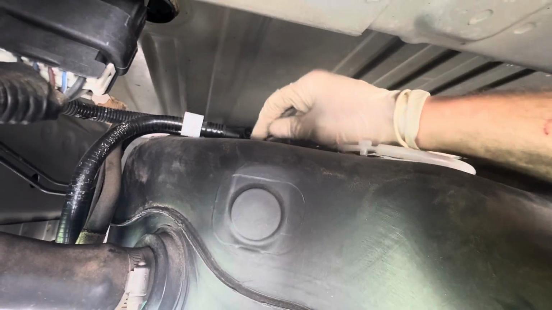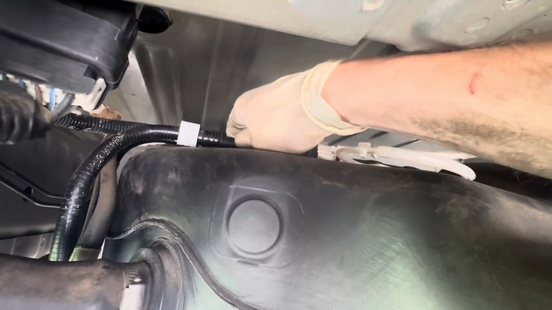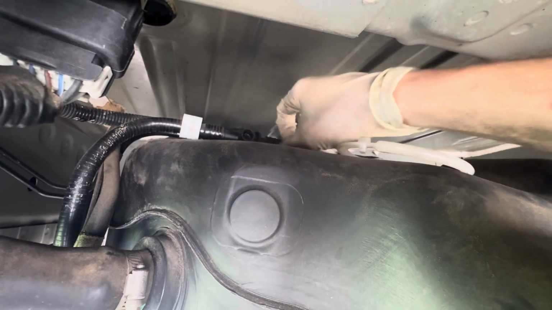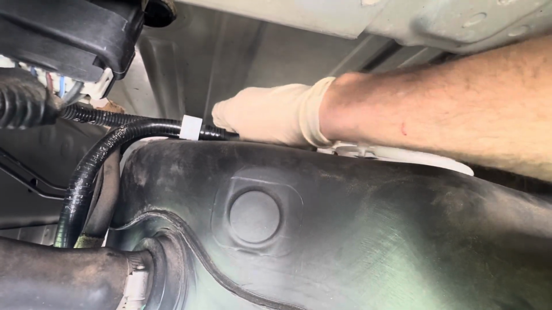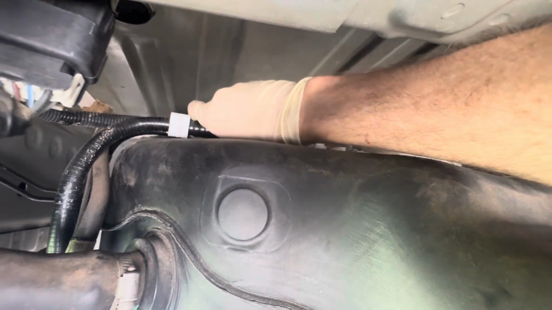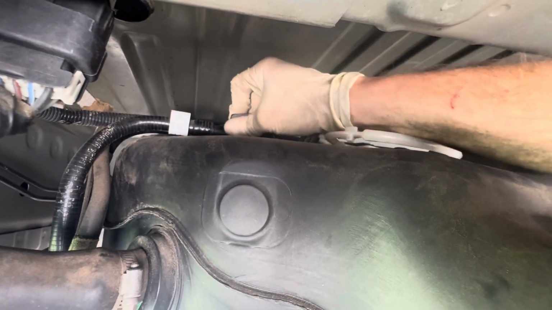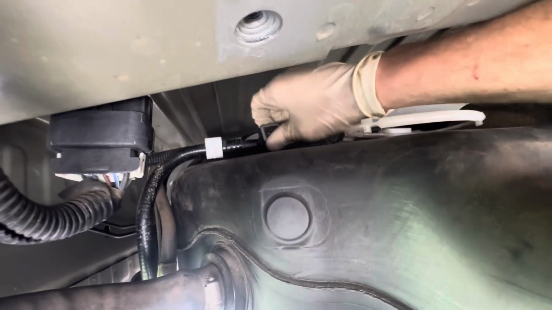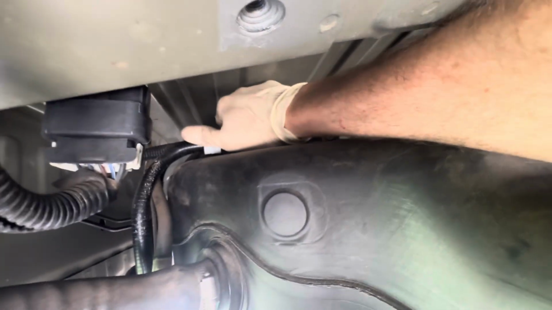You will smell a little bit of fuel when you do this. Just remember, this will probably be a two-handed job to get it back in. Just twist, push. You want to get it as flush as possible.